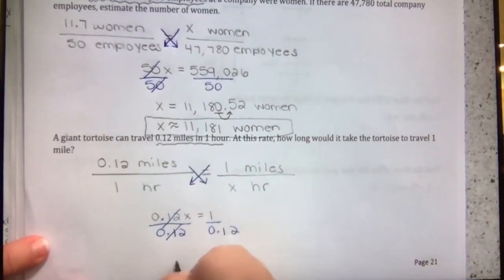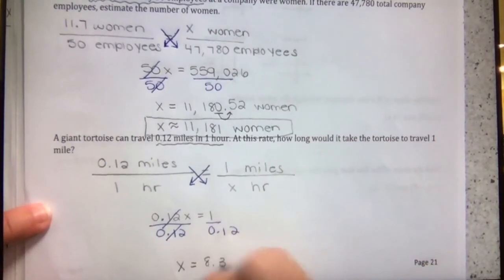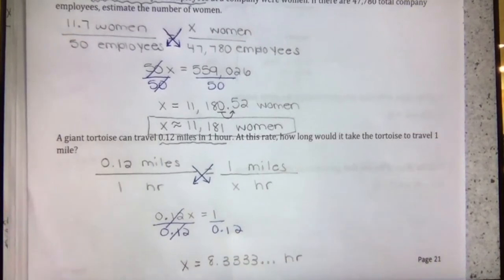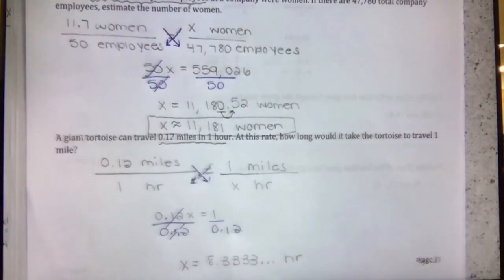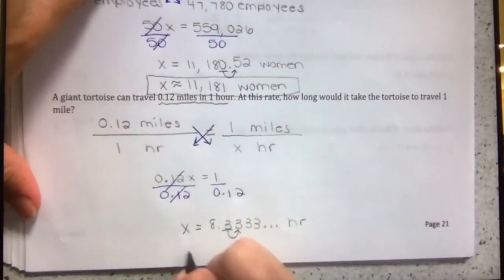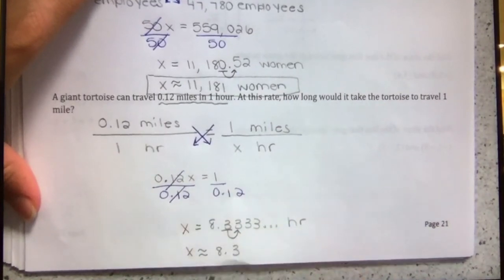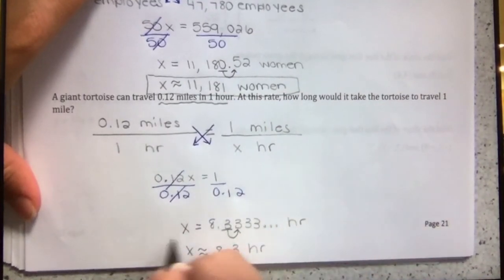And we're left with x equals 1 divided by 0.12, which I got 8.33333 hours. I think this one says round to the nearest tenth, so that means 1 decimal place. So we're going to round it to the 3. Looking next door is another 3. So it's not bigger than 5, so it's going to stay 8.3 hours.